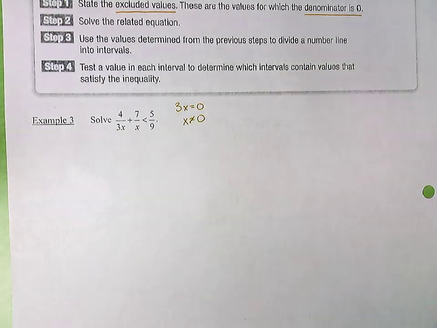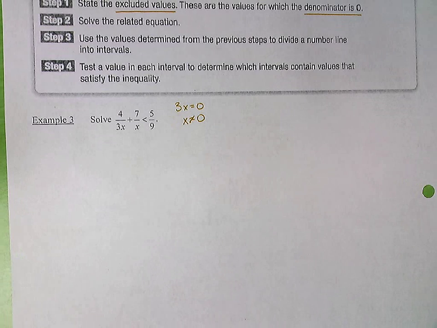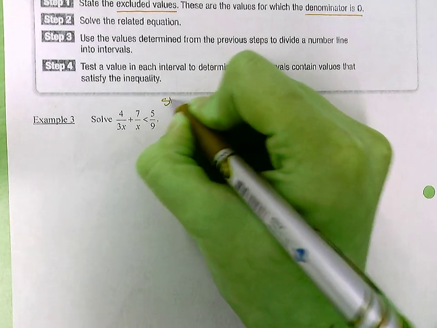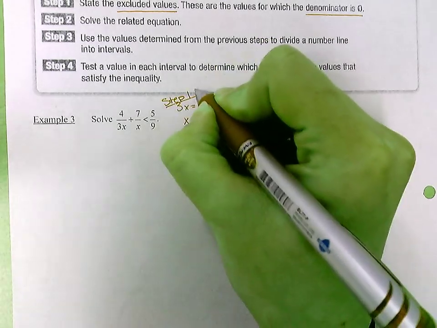Okay, so x can't equal 0. Because if I were to plug in 0 for x, that would make both of those denominators 0. Okay, so this is step 1.